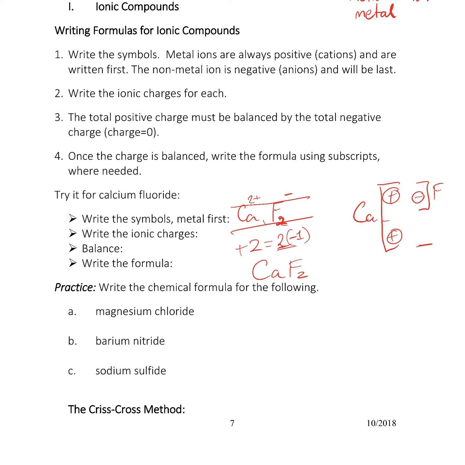So I need to make 2 of these, copy and paste them here to get the equal charges. Now that the charges are equal, that means that I have 1 calcium and 2 fluorines. And to represent 2 fluorines, we write the number beside the symbol and to the bottom, or subscripted.